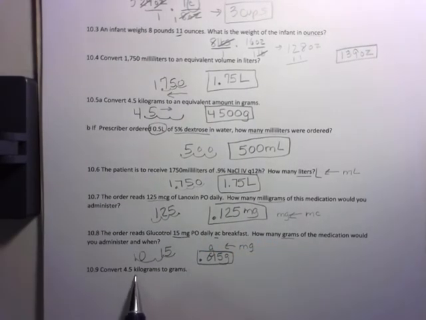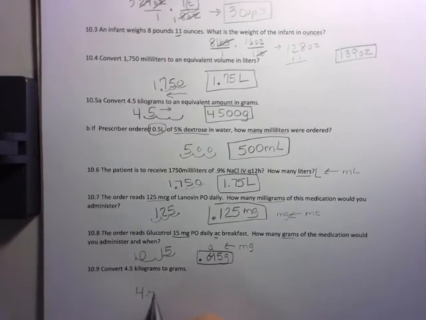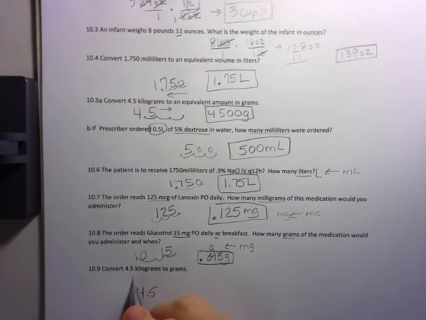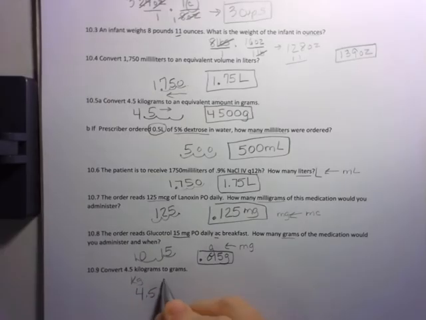We're converting 4.5 kilograms to the unit grams, so we're going that way. So we have to move the decimal 3 places. 1, 2, 3.